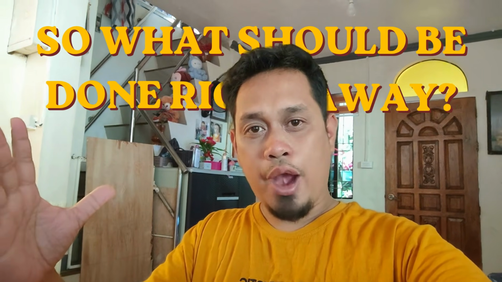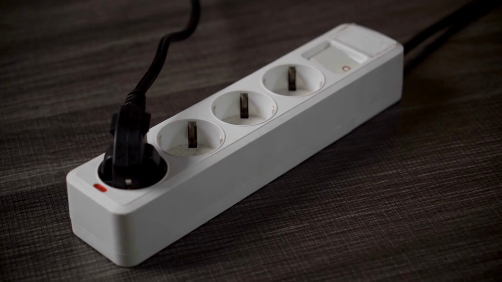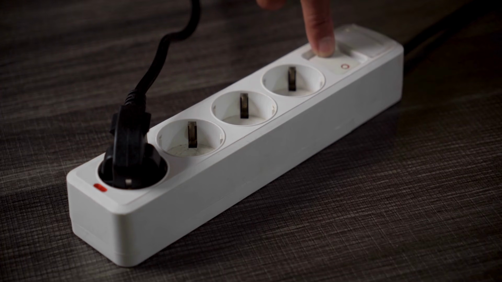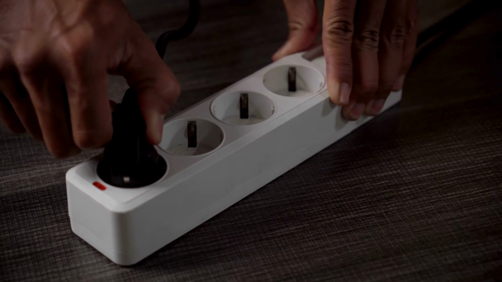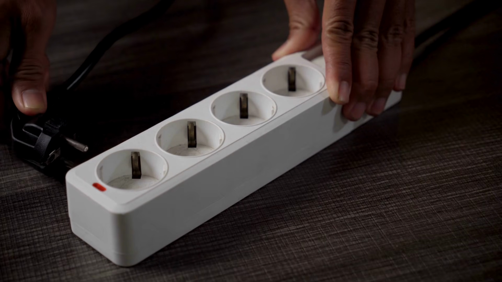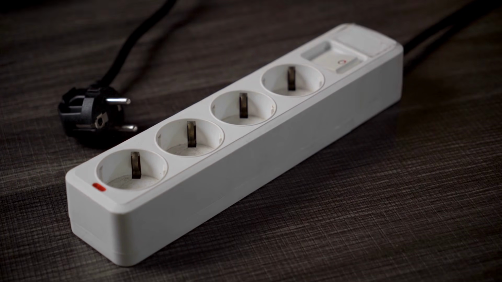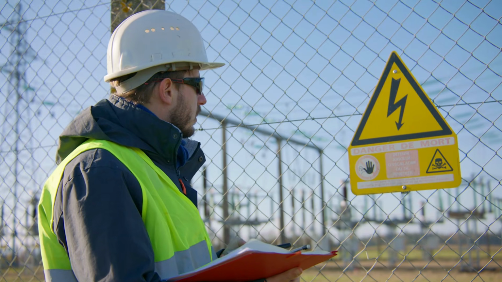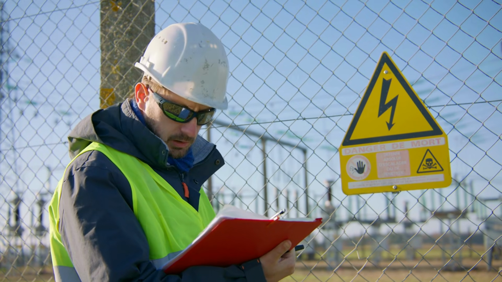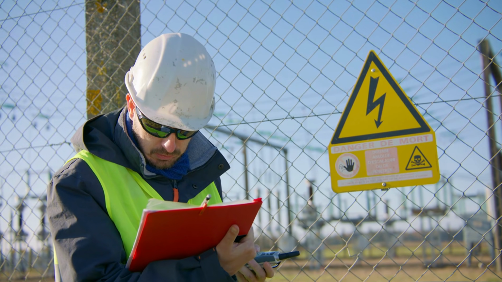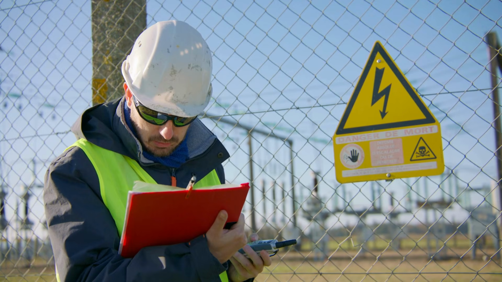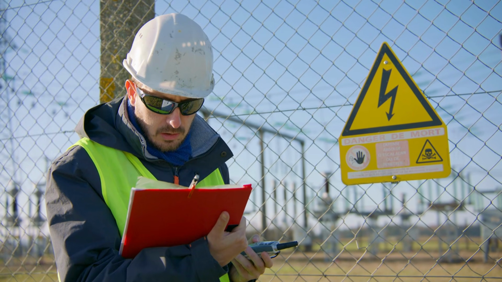So what should be done right away? Yes, very good. The cords should be unplugged and removed from use. They need to be repaired or replaced with safe, intact wiring. The area should also be kept tidy to prevent tangling, and workers should report the hazard immediately to ensure no one gets hurt. By taking these actions, we reduce the risk and keep the workplace safe for everyone.